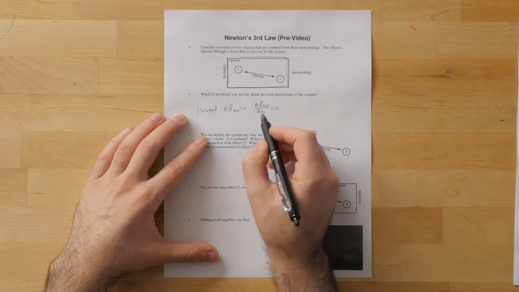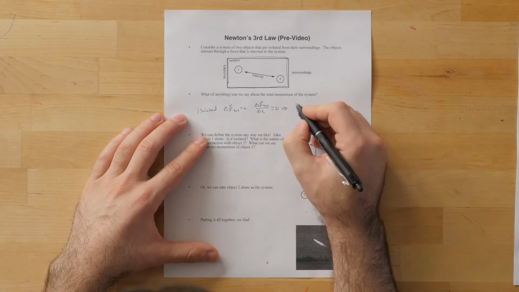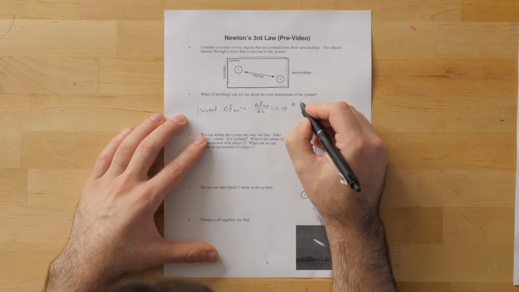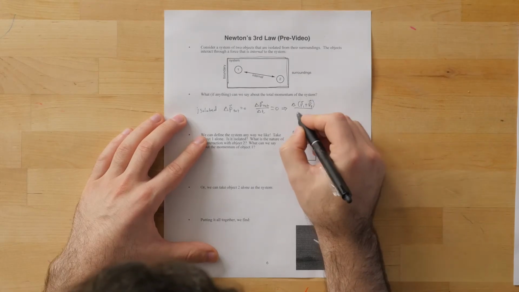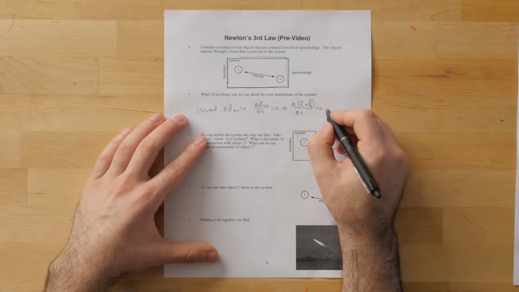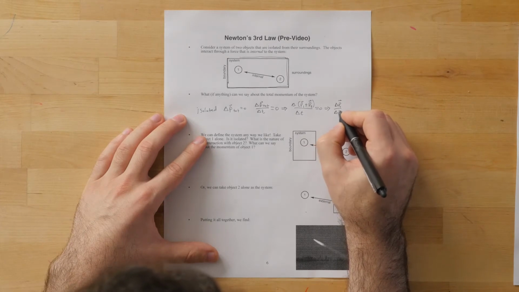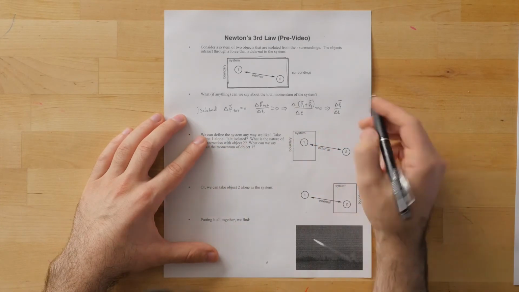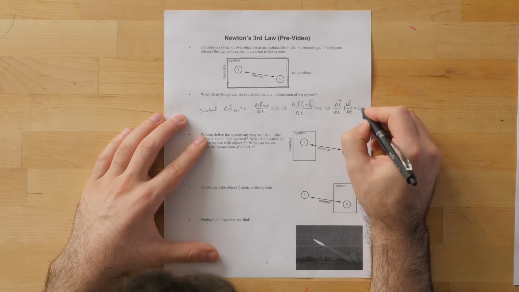So okay, what we can do is we can write the total momentum. So now let's write this in terms of the momentum of both of these objects. So we have delta, and then the total momentum is the momentum of object 1 plus the momentum of object 2 divided, again, by the total time is equal to 0. And then let's keep going and just write delta P1 over delta T, I'm just distributing the T for both of the P's here, plus delta P2 over delta T equals 0.